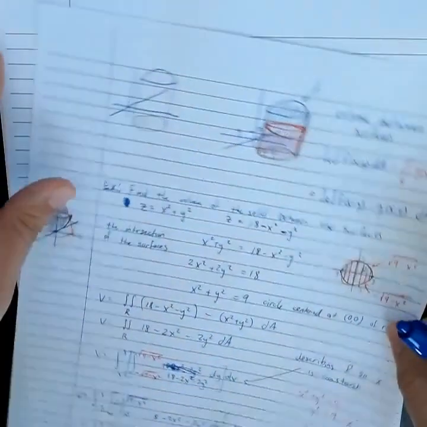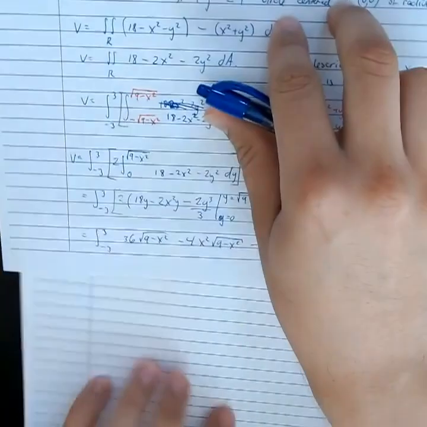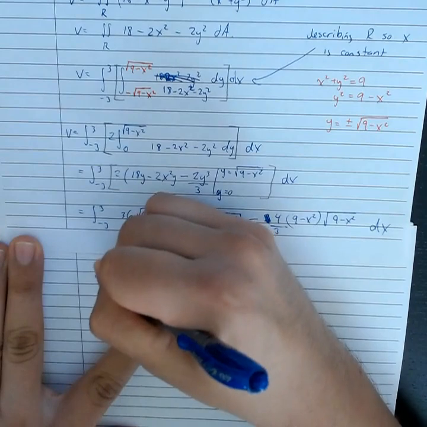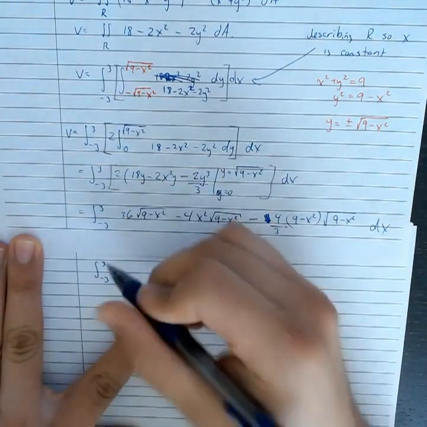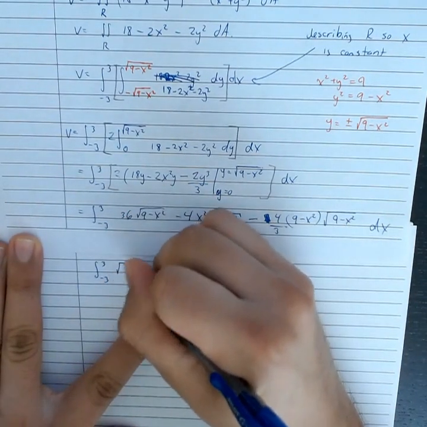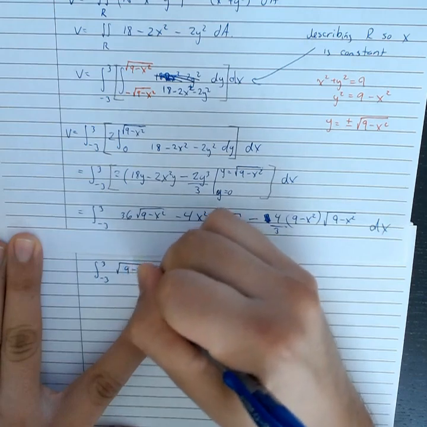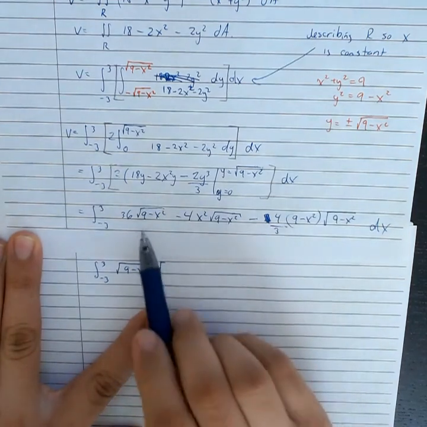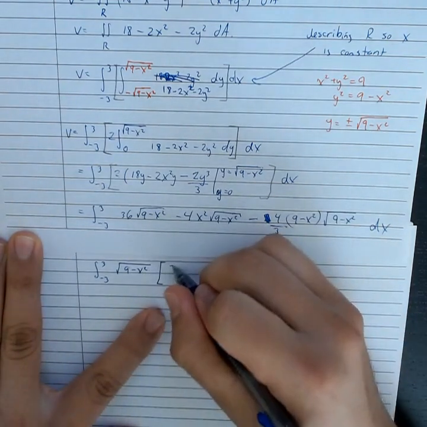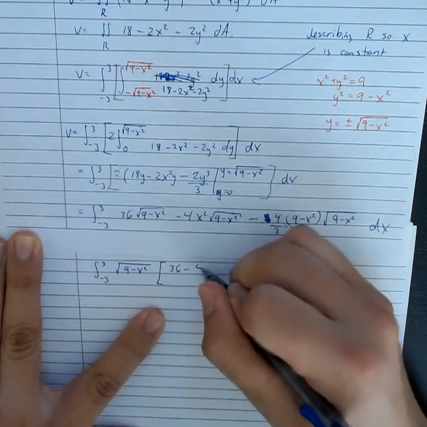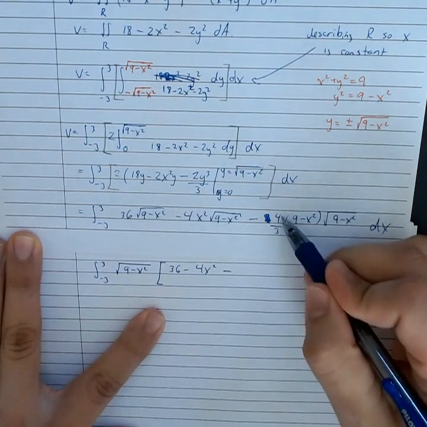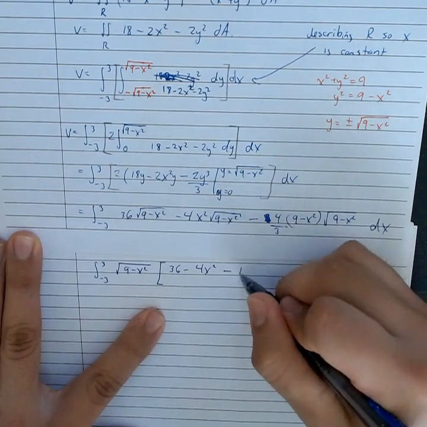So I can now write this as an integral from minus 3 up to 3. I have the square root of 9 minus x squared as a common factor. And when I factor that out, I'm left with 36 minus 4x squared minus 4/3 of 9, that's minus 12.